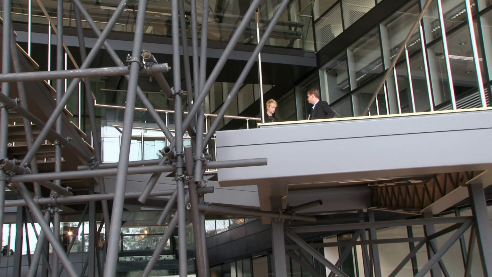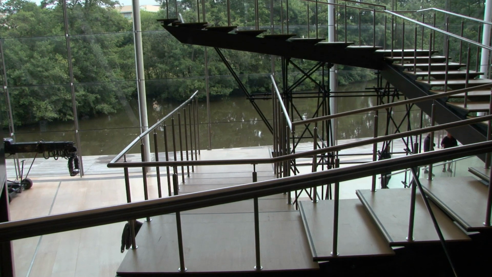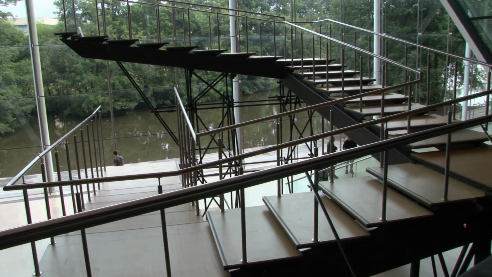His first question to me is, can you build a Penrose step that actually works? And I said, well, of course you can. But actually, it's almost impossible.